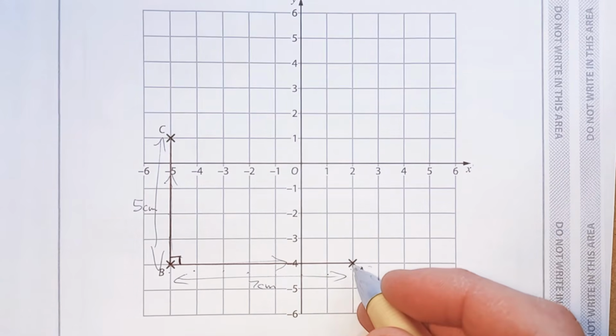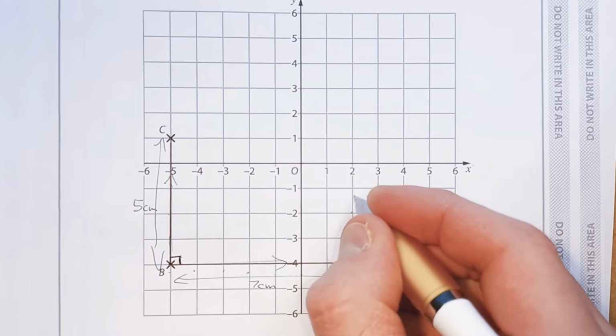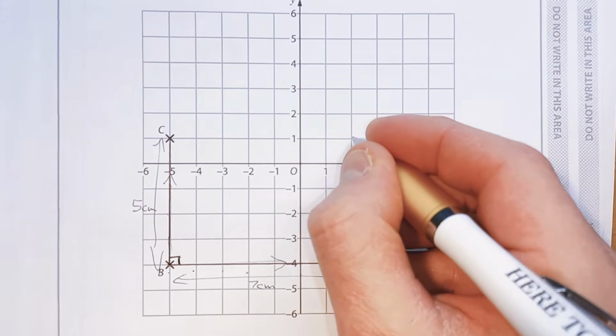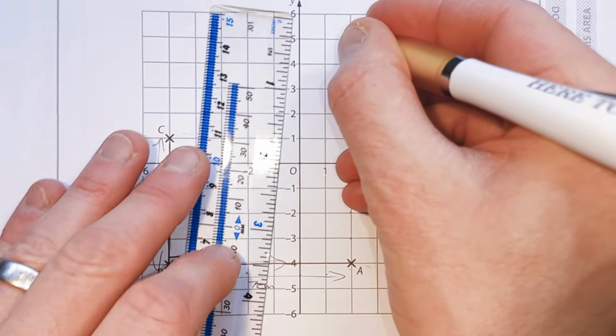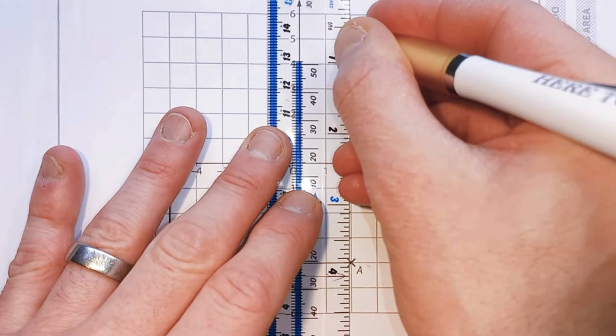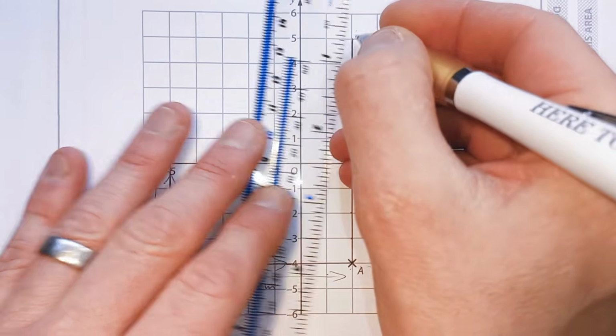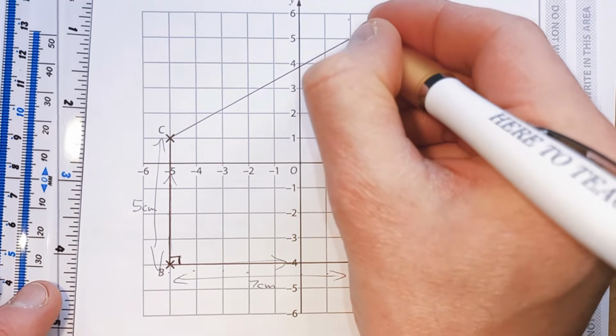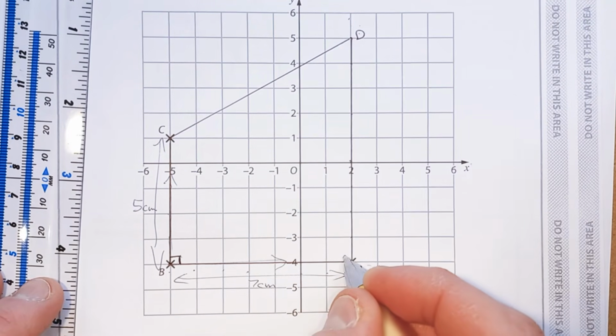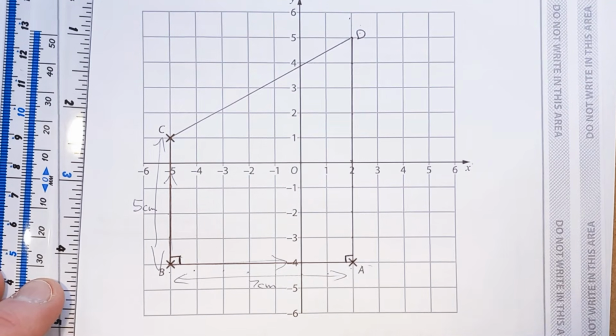And we need it to be 9 centimetres long. So 1, 2, 3, 4, 5, 6, 7, 8, 9. And that means that we connect that there. And by doing that, we get another right angle.